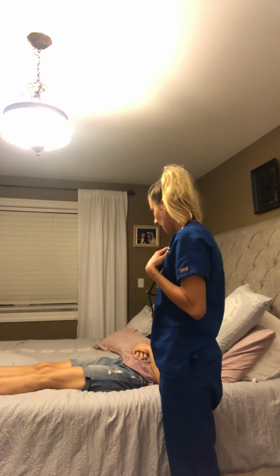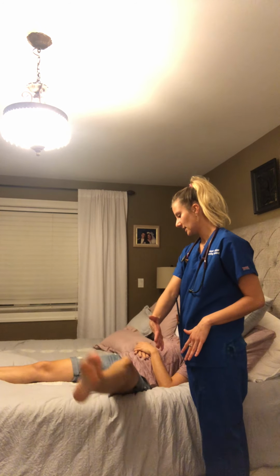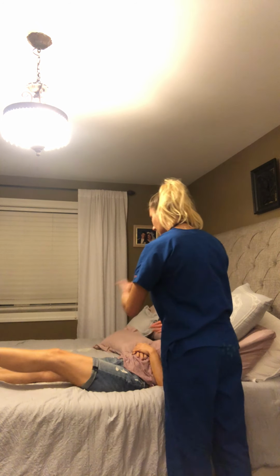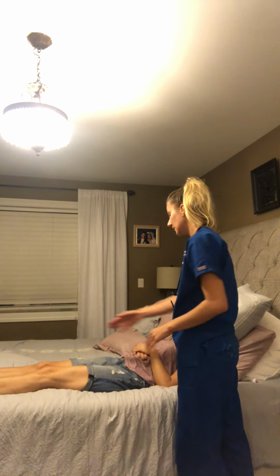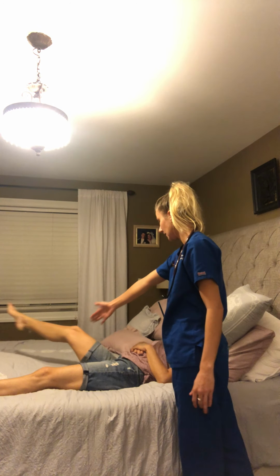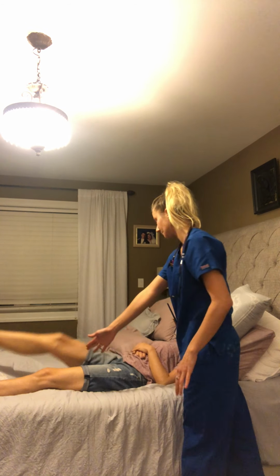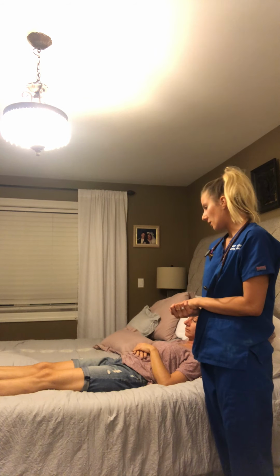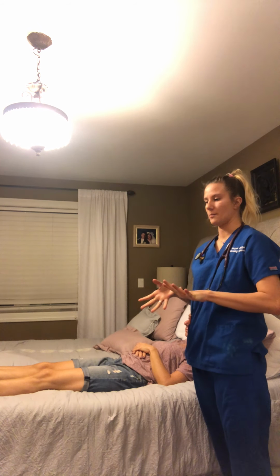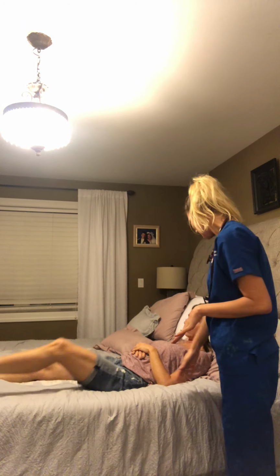Then after that, I want to check range of motion. So take one leg, bring it out, bring it in, bring it up, bend your knee, and bring it back down. That one out, in, up, bend your knee, and down. Okay, perfect. After that, I would also like to check neural status. So go ahead and sit back down again.